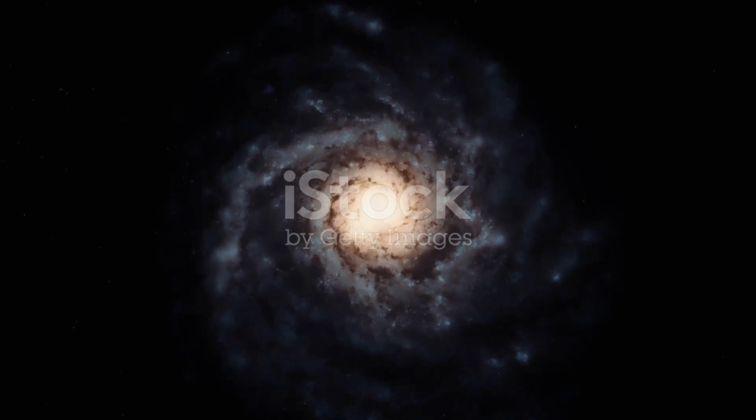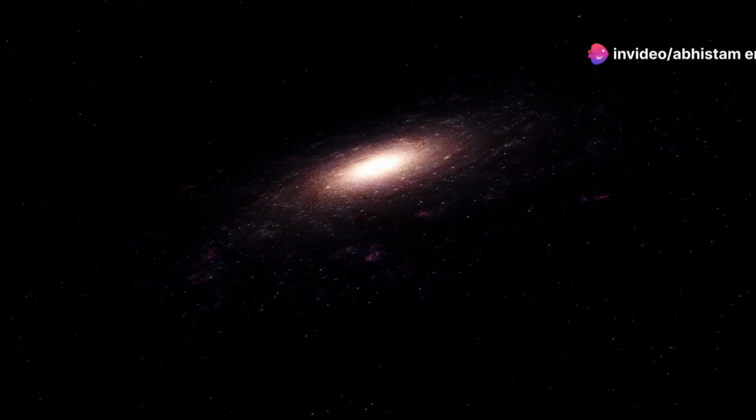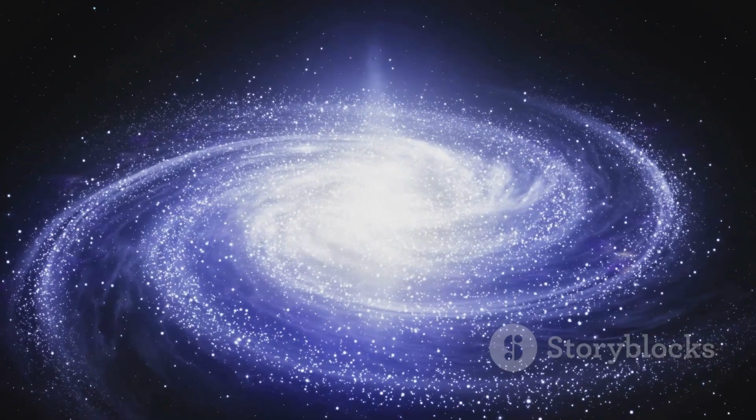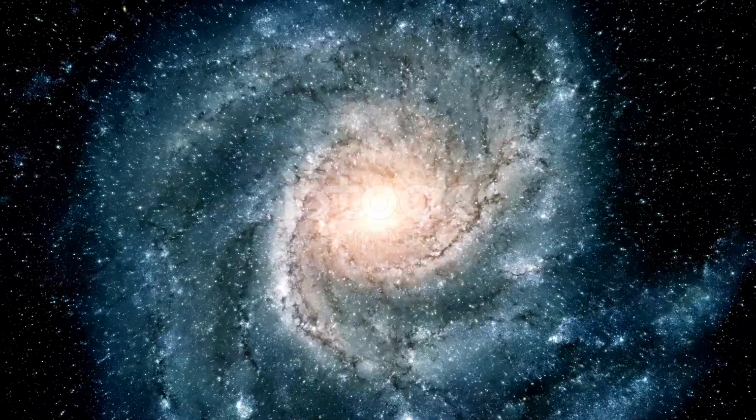Galactic disk dynamics. The galactic disk is subject to various dynamical processes, including spiral density waves, which affect the distribution and motion of stars and gas within the disk. These waves contribute to the formation and maintenance of the spiral arms.